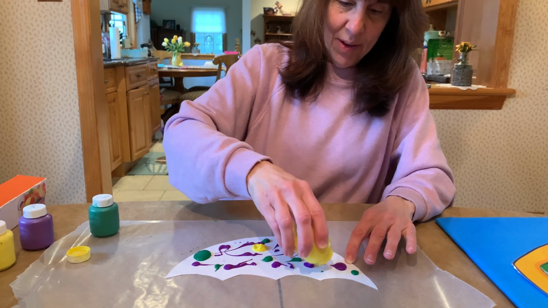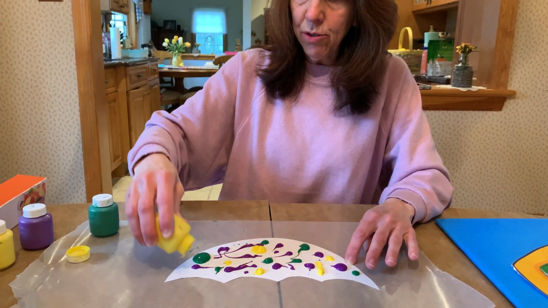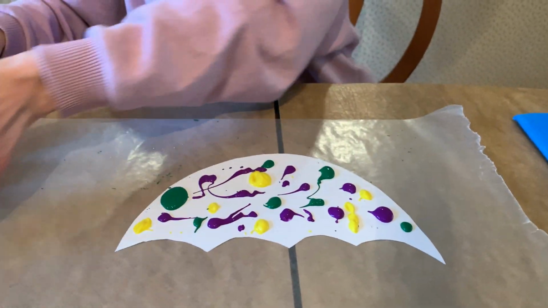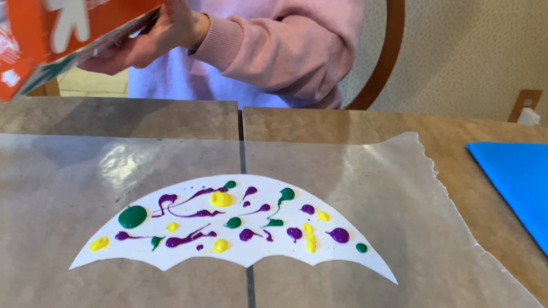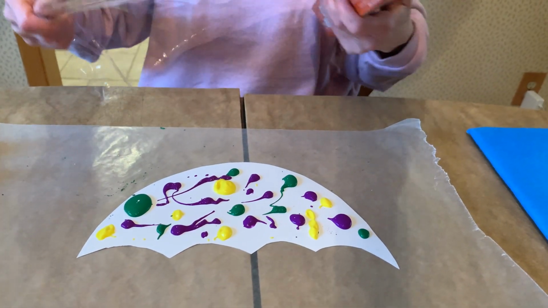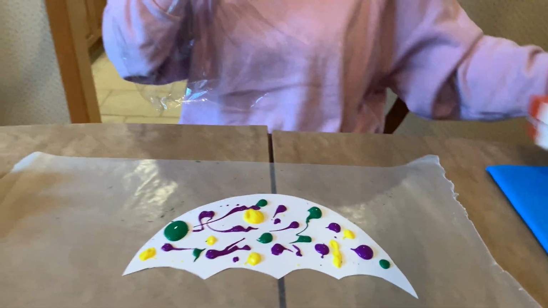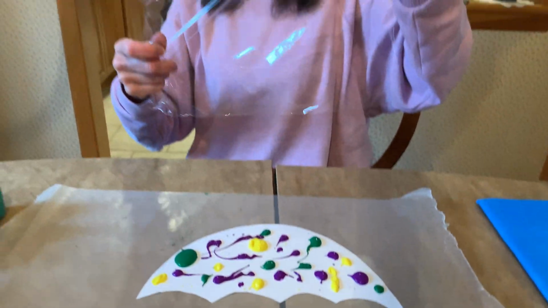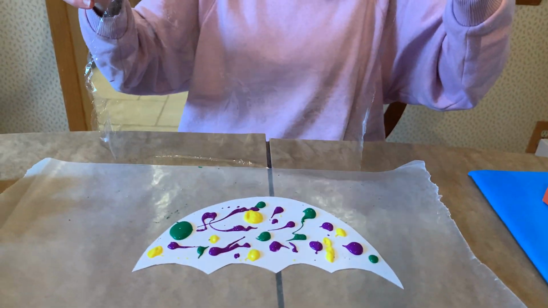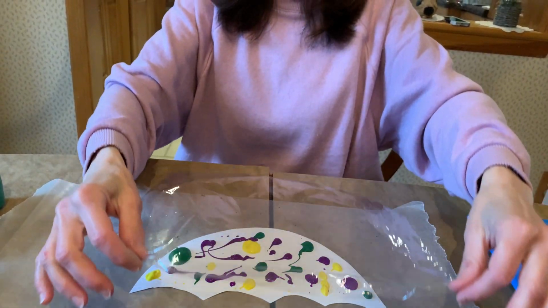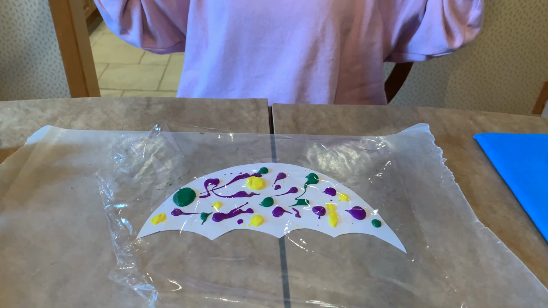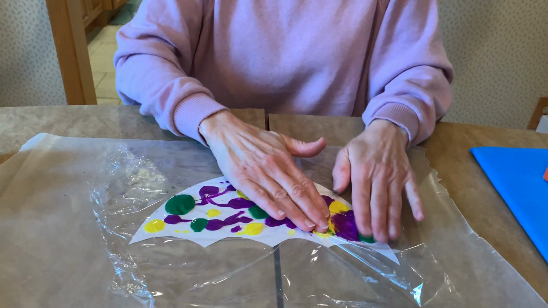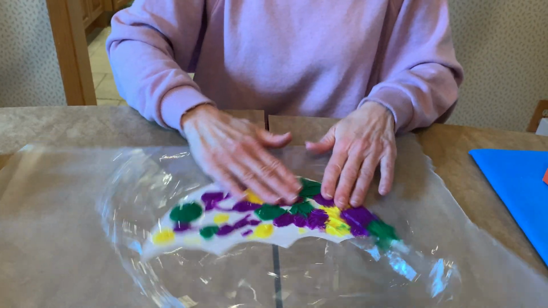So, I'm almost done. Now look at how Miss Lori just put some dots, right? Now here comes the really fun part. Moms and dads, rip out a piece of plastic wrap that will cover the umbrella. And boys and girls, you take the plastic wrap, and Mom and Dad can help you if you need help. And you put it right on top of your umbrella, just like that. Now, here's the fun part. You ready? Pat it and mush it. Pat, pat, mush, mush.